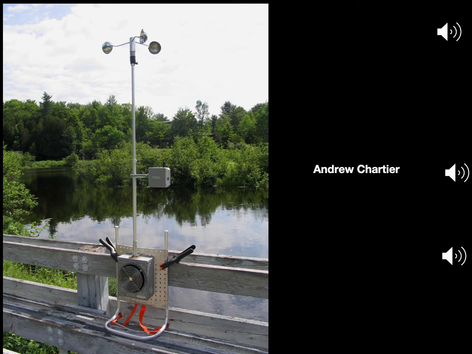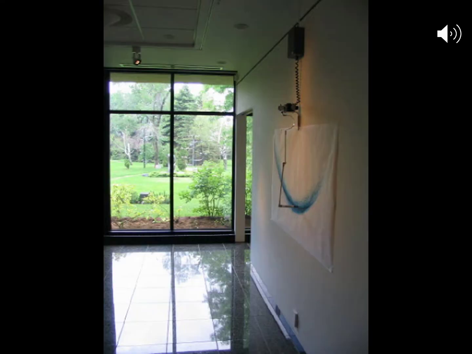A former student of mine, Andrew Chartier, made art-making devices that were triggered by the wind, the sun, and other natural phenomena. This device would measure the speed of the wind and translate the data into a drawing machine. Some of Andrew's work we would have seen last semester. And here's the mechanism that translated the data into drawings. And the faster the wind went, the faster this device would draw.